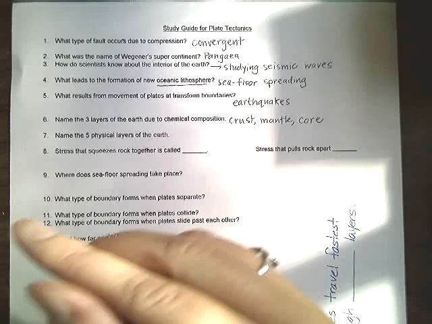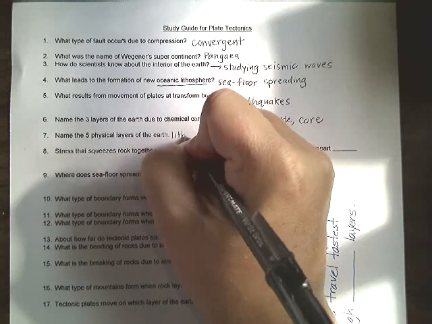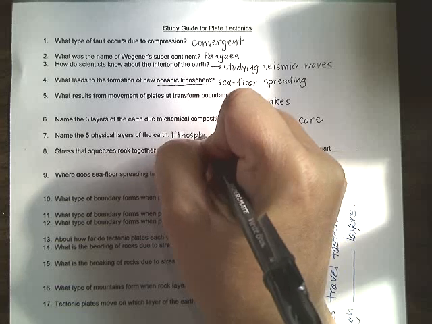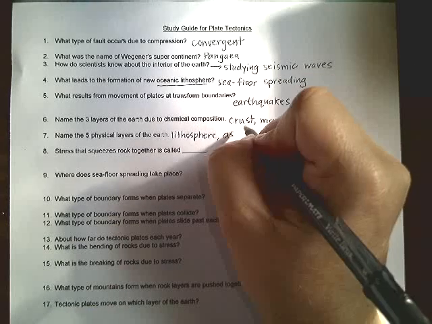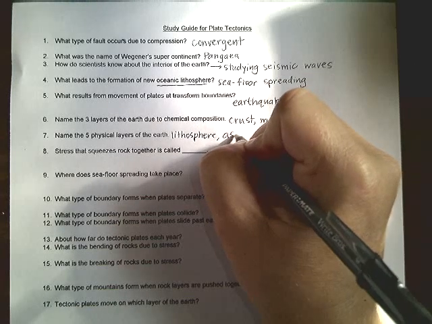Now, the physical layers of the Earth. We live up here on the rock layer. Remember, that's called the lithosphere. Lithos means rock. Then below that, we have the asthenosphere. That means without strength. Thin, that's right.